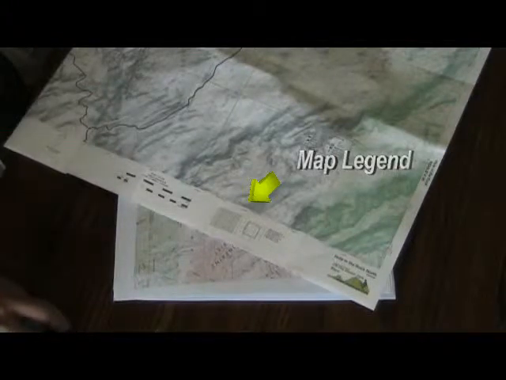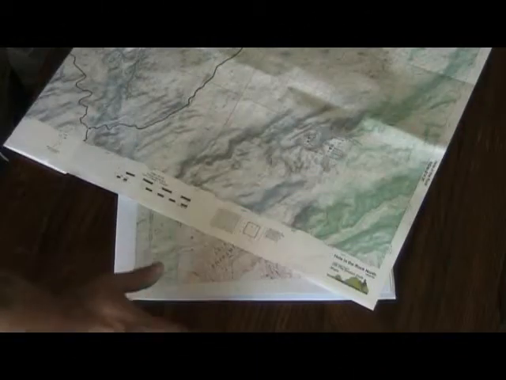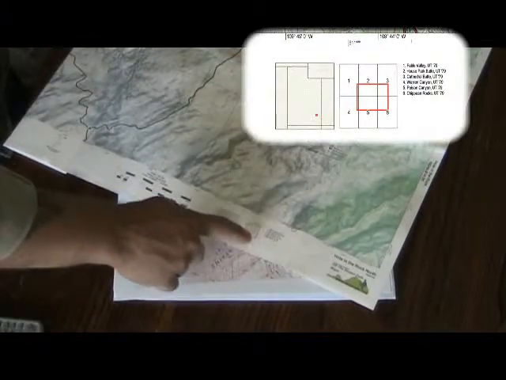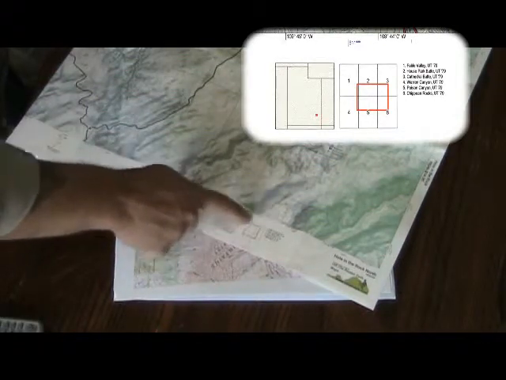Okay, when you're looking at a map, one thing you want to do is look at the legend. You want to see what that map is trying to tell you, and that legend should tell you what that is. Now on topographic or USGS maps, they have several features. This particular area here is indicating this is a 6-map set, let's say.